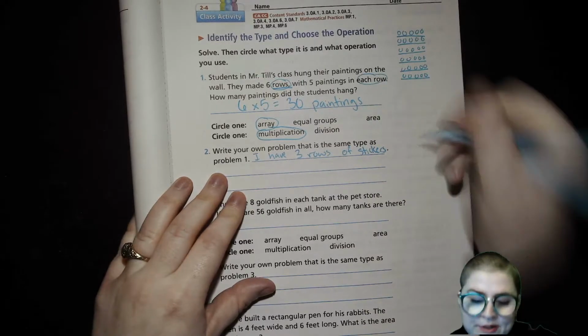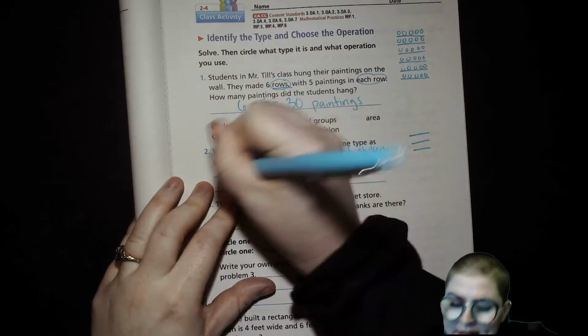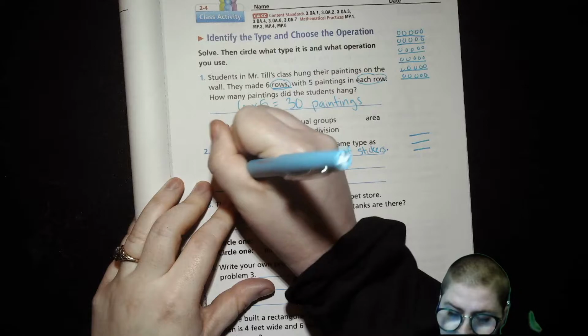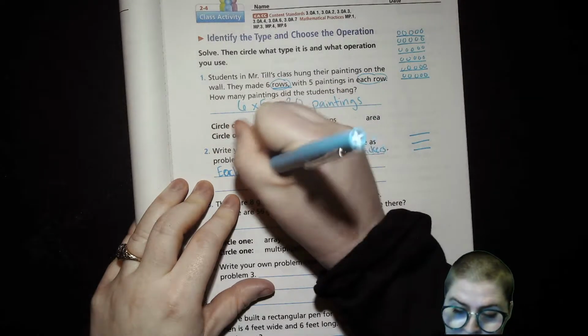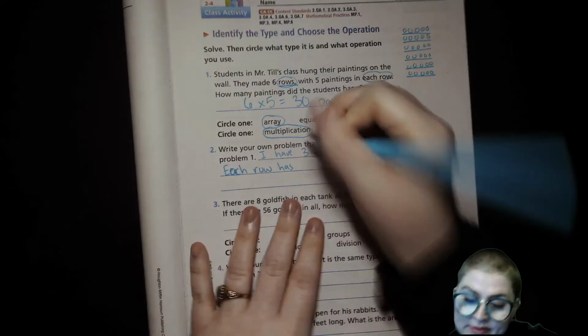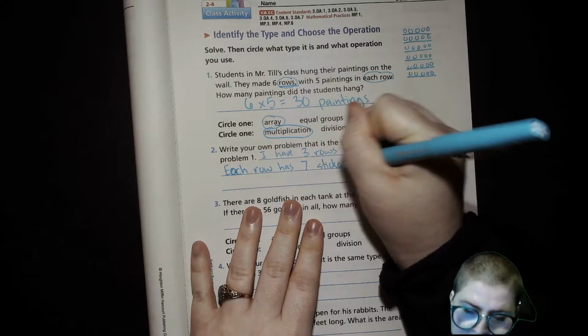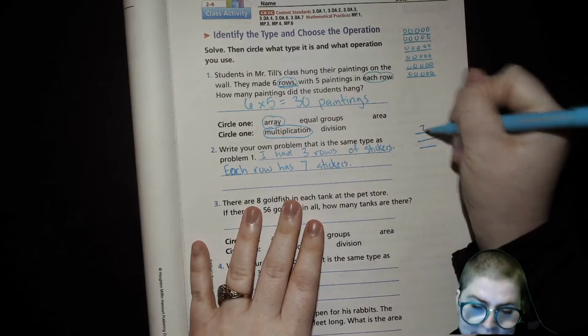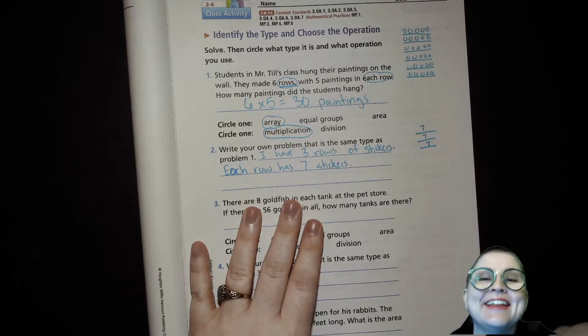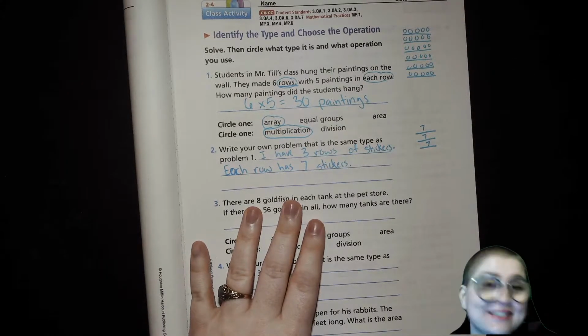Okay, 3 rows of stickers. 1, 2, 3. Each row has a number. Let's do 7 stickers. 7, 7. And then how many stickers do I have in all, right?